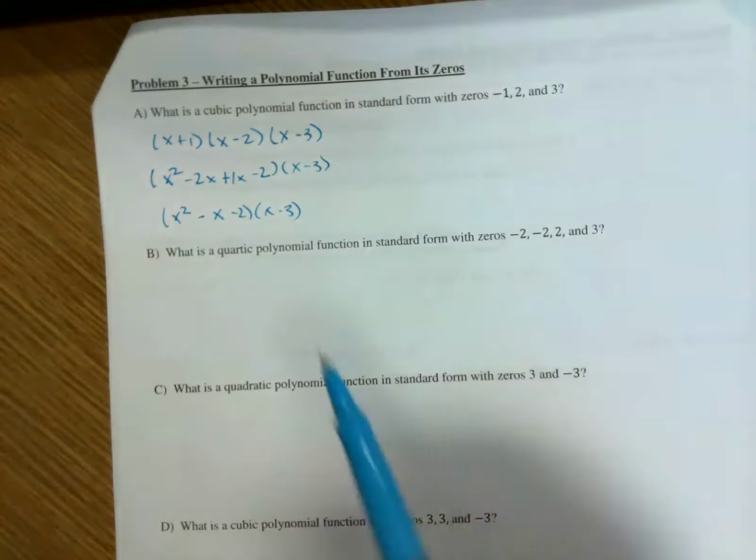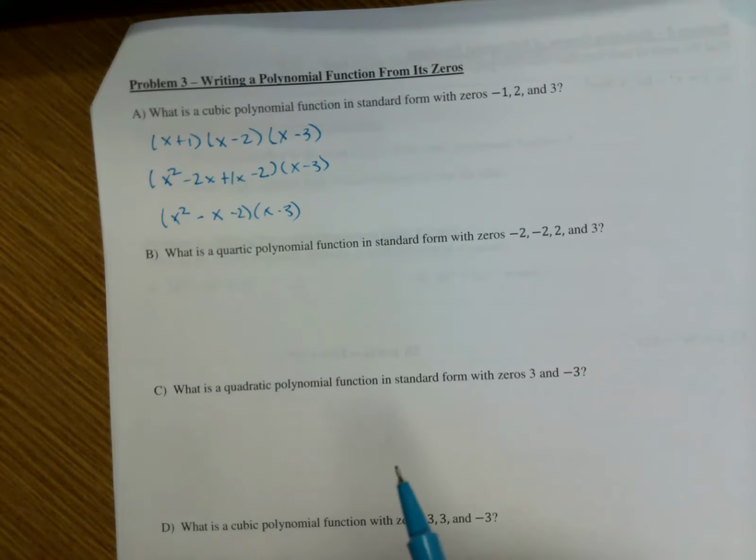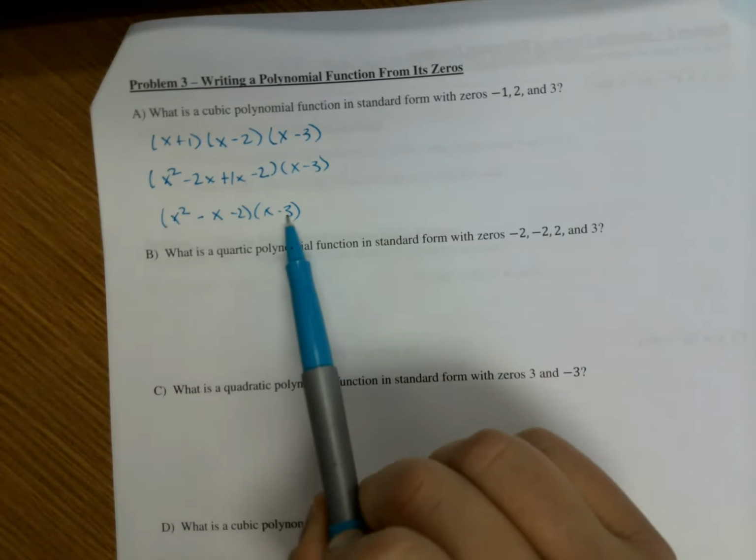Now I have to multiply these two together. And you can do that in the same format, where each one of these has to get multiplied.